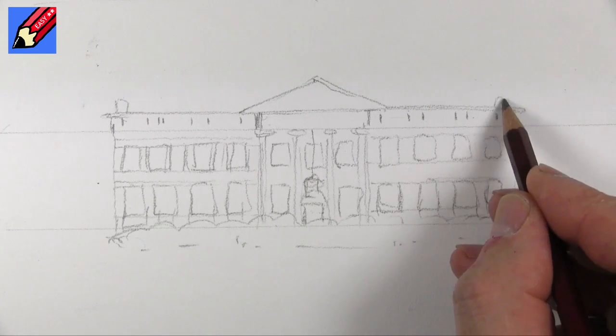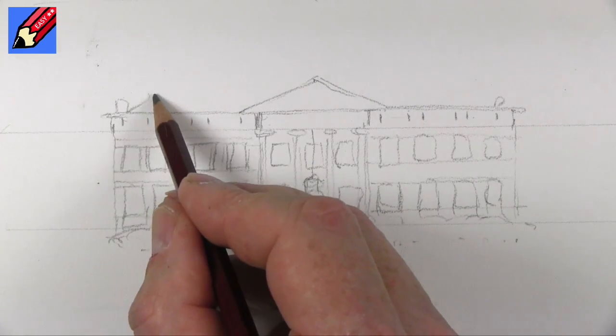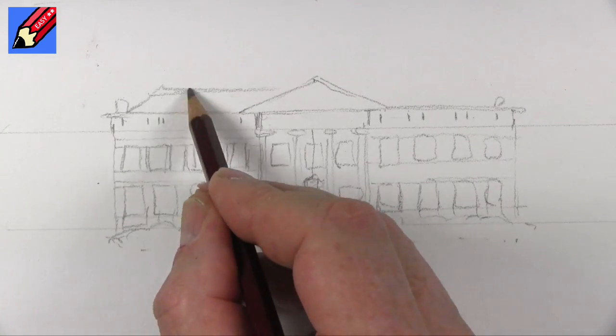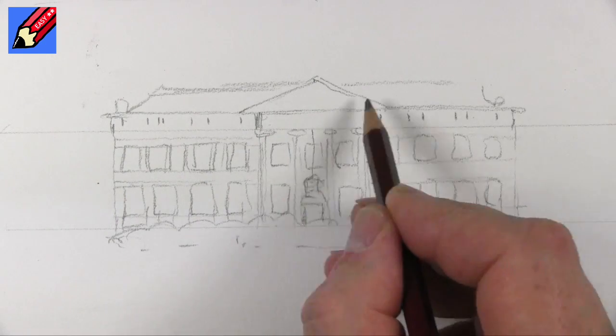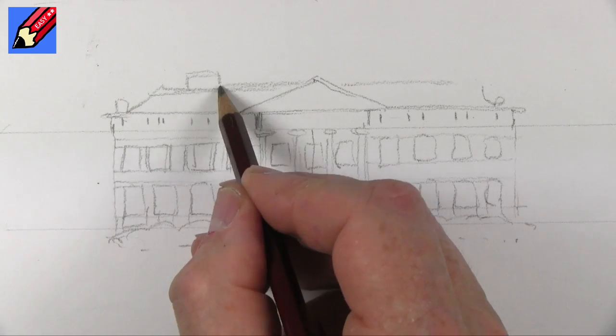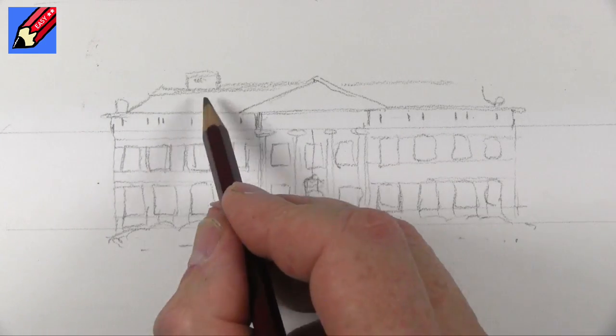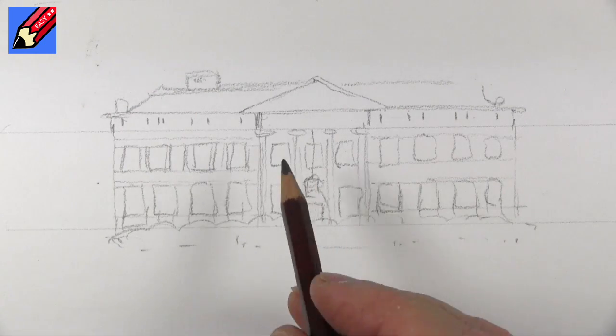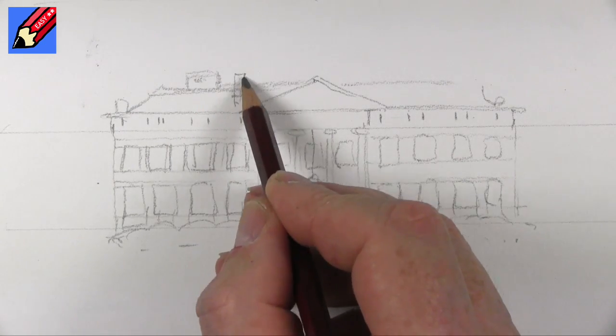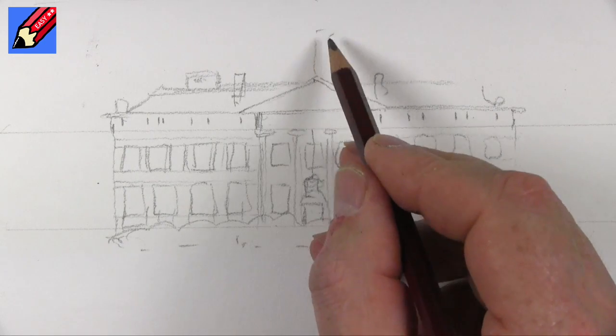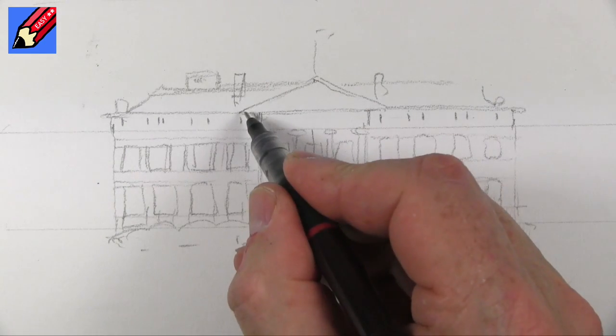Got little chimney pots there, and then we've got the roof section up above, and there's a little police hideout up there. And we've got chimney pots and a flag. So let's see what happens when we ink this in.